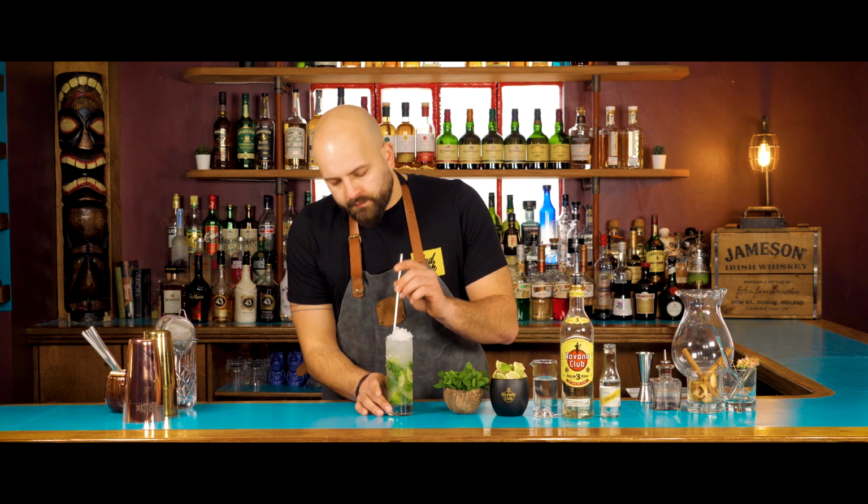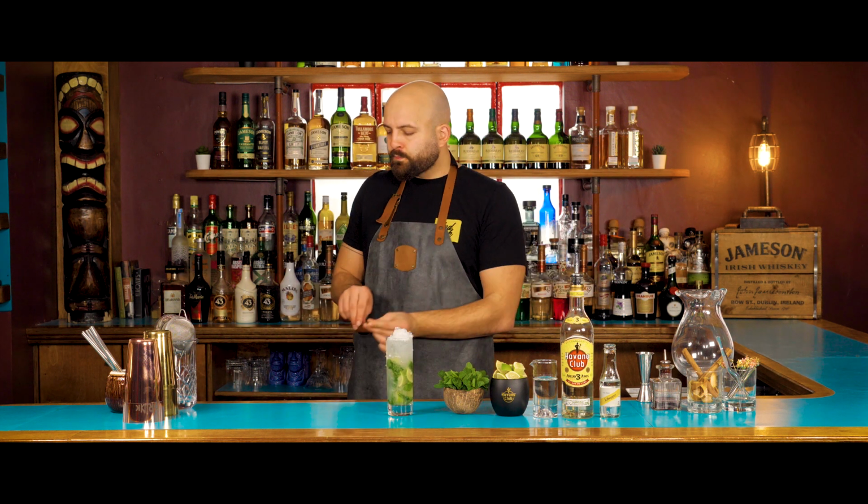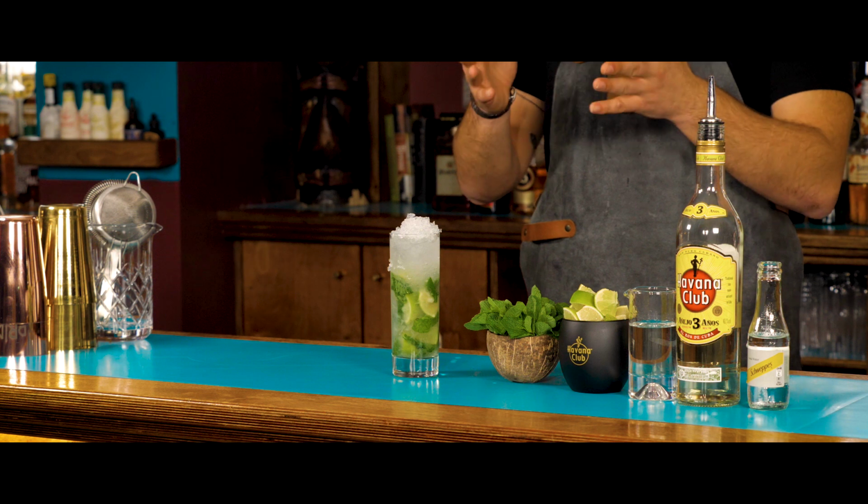When you're muddling fresh ingredients, you always have to try it before you serve. So, a lovely balance of citrus, sweet and dilution. This drink is absolutely incredible. So good. So now it's time to garnish.